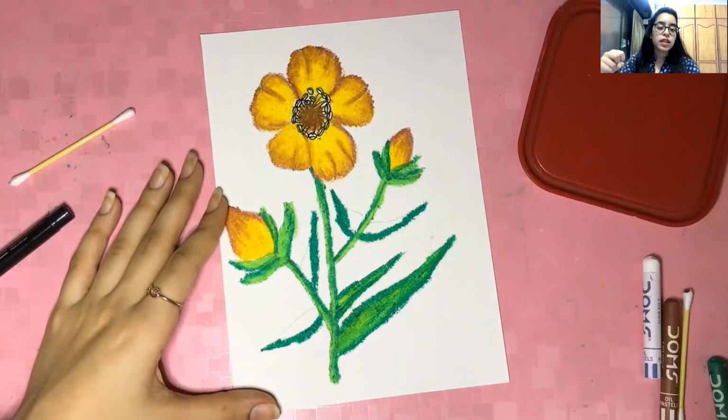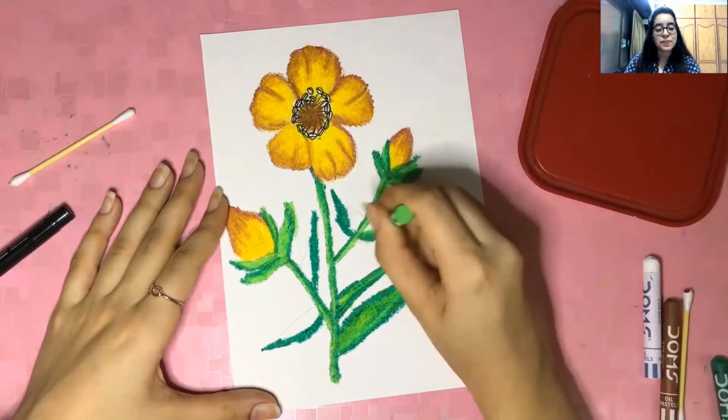So in order to make anything bright, you can always add a tinge of yellow, a little bit of yellow to that particular portion. That's the reason I've added a tinge of yellow, a dash of yellow, to every leaf that we are coloring over here so that they look a little brighter, and we can end up making it look a little more realistic.